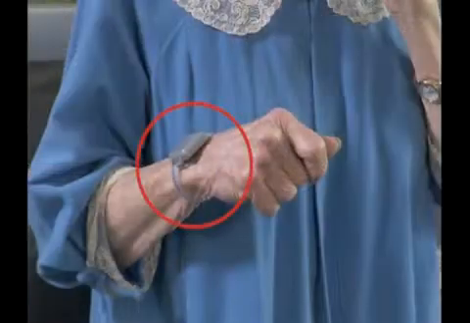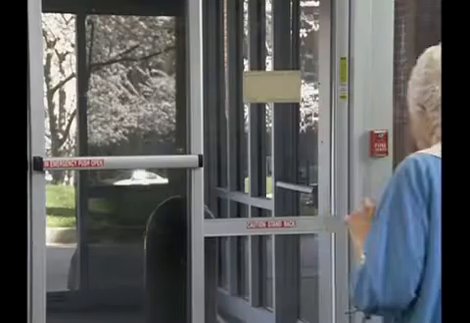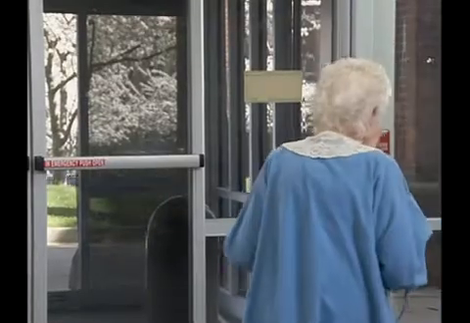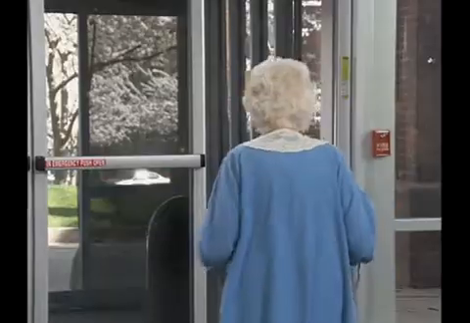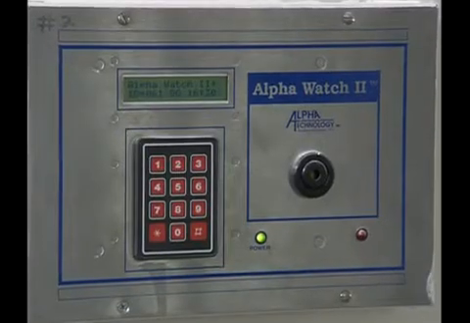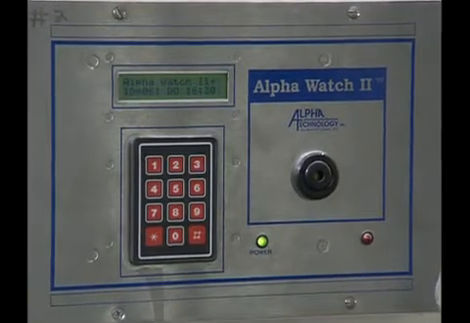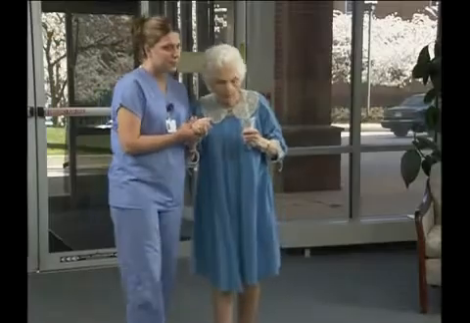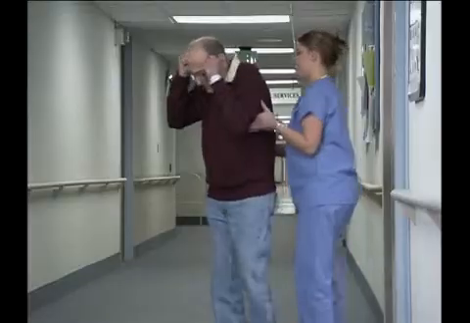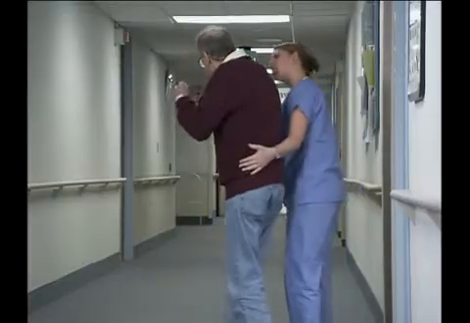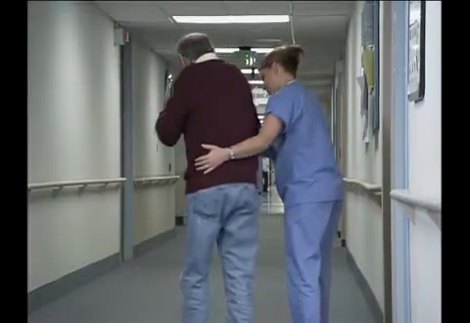A wanderer monitoring system is a sensor that is attached to the person's wheelchair or worn around the wrist or ankle. If the person tries to leave the facility through a doorway leading to an unsafe area, an alarm will sound, alerting the staff so that someone can guide the person back to safety. Wanderer monitoring systems are useful for patients or residents, such as those with dementia, who are likely to stray away from the facility.